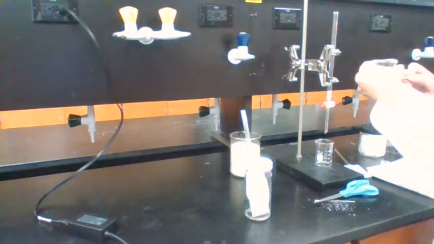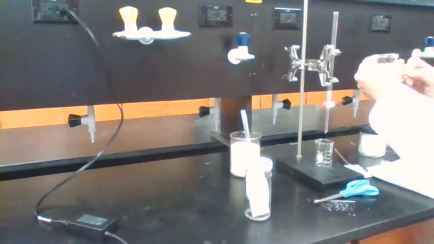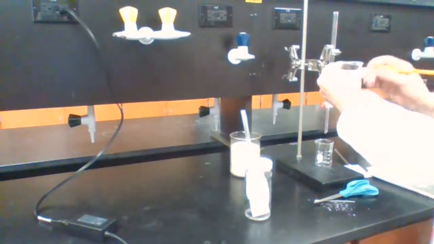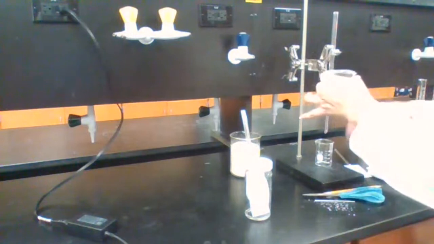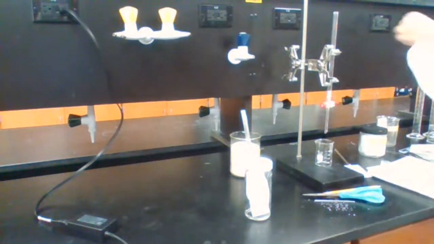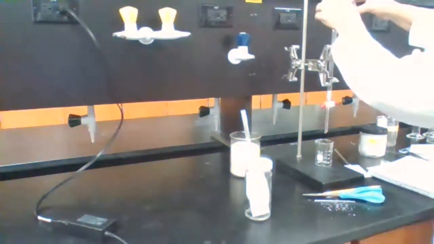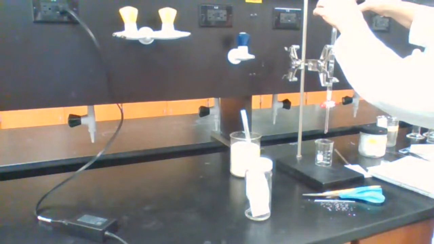I'm going to label my beaker with the hexane because all of these chemicals or solvents that we have have the same color, and I don't want to get mixed up. I fill up 2/3 of the column with hexane.